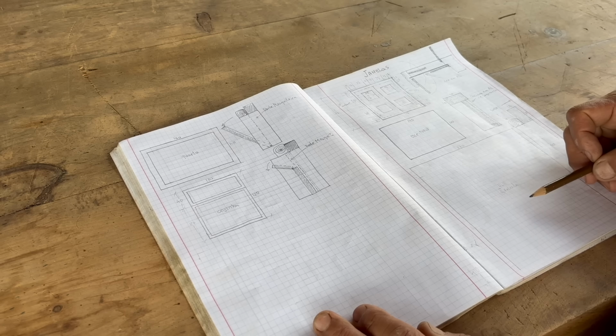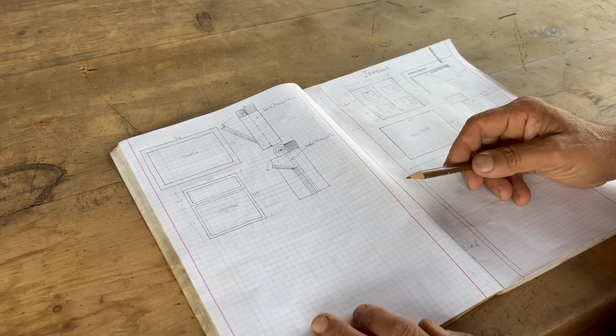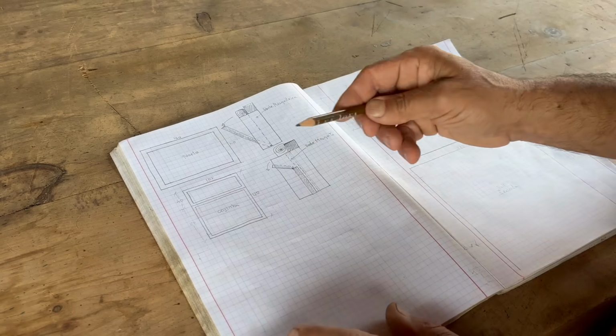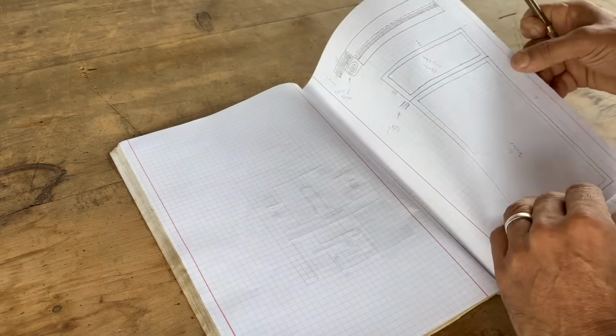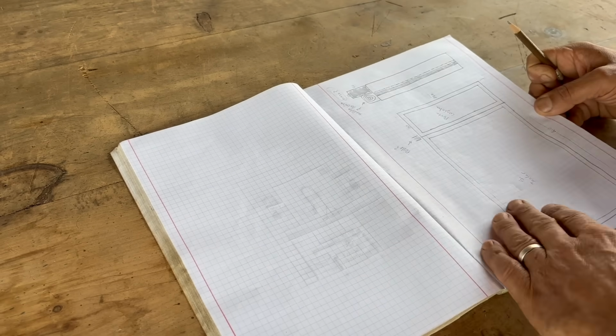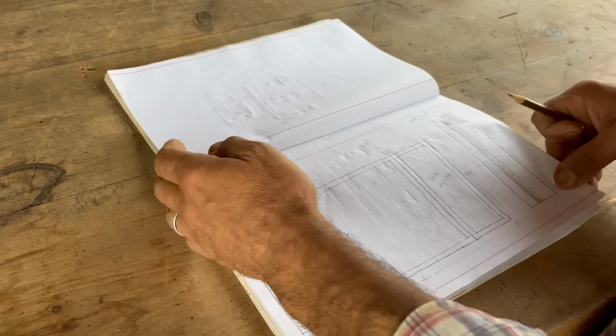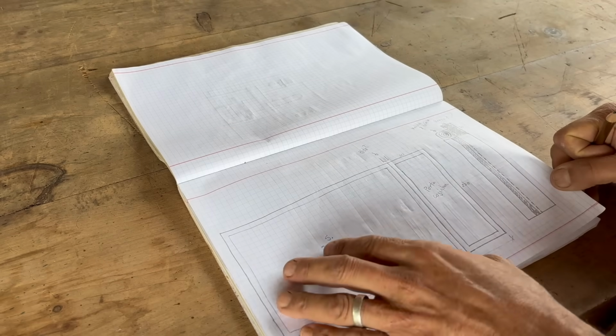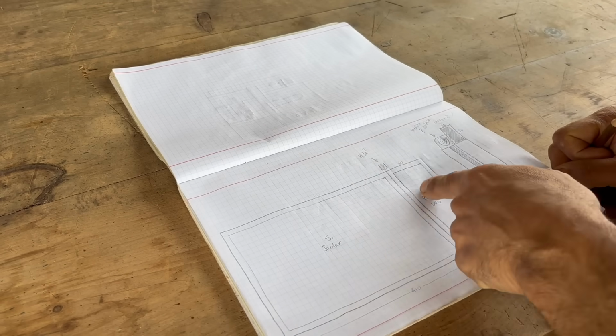And the west wing will have 2 windows plus the big glass panel out of the dining room, kitchen.